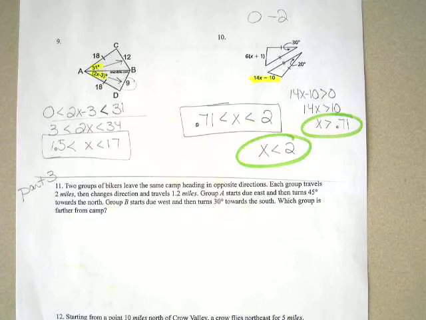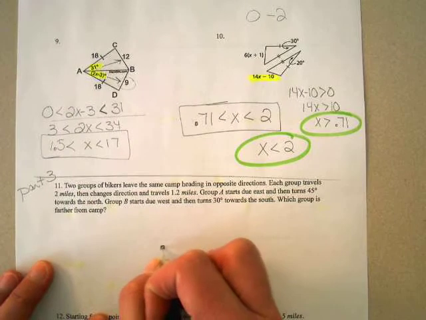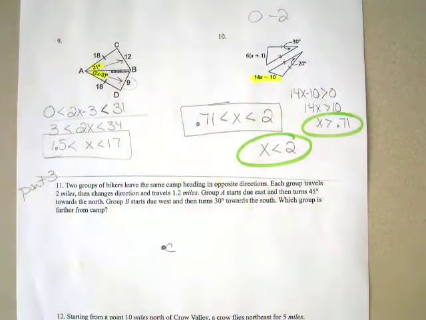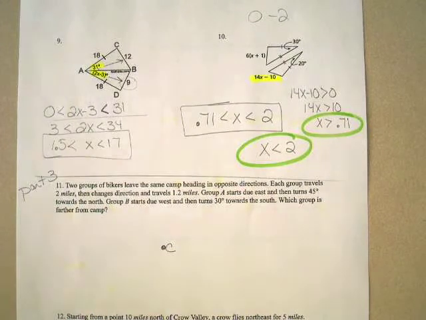Got an idea what to do? For time's sake, we don't have much time left. I'm going to try to kind of quick start. I'm going to put my camp right here. And I'm not saying your picture has to look like mine, because I see some of you drawing them maybe a little differently. Each group travels 2 miles and then 1.2. All right, here we go.